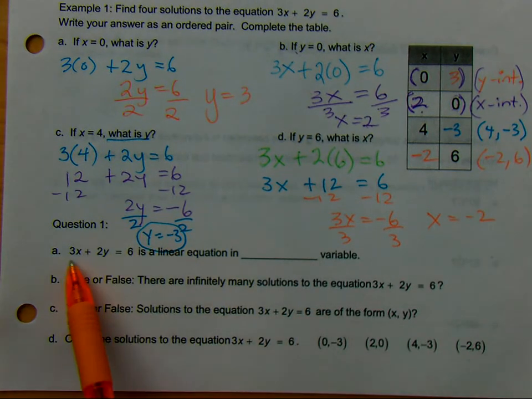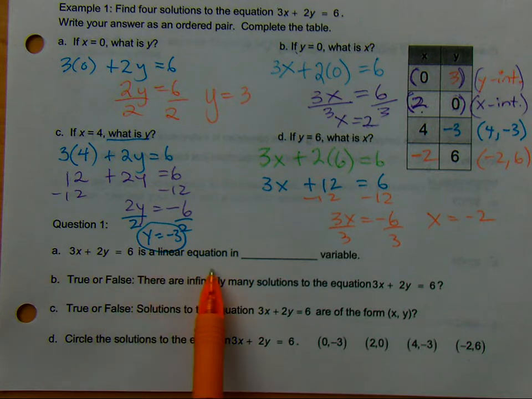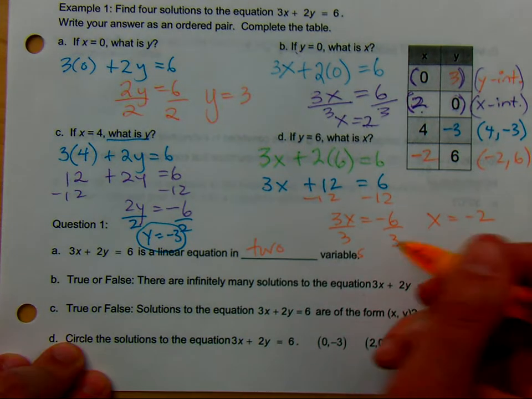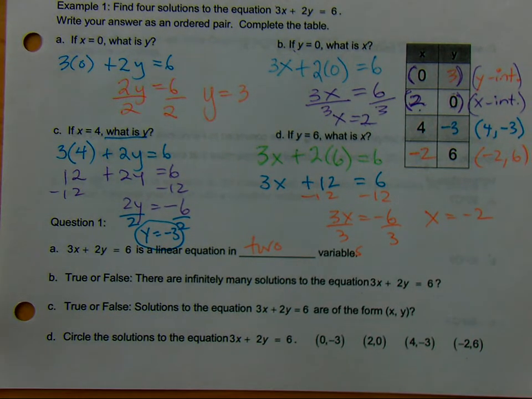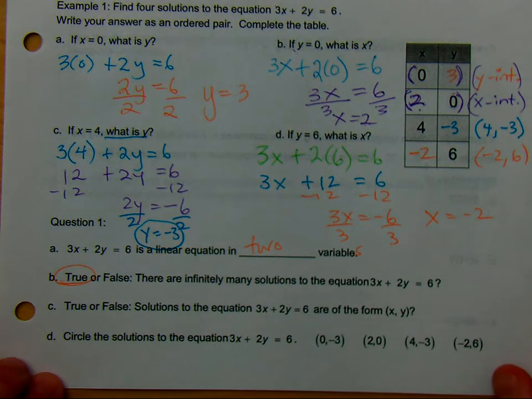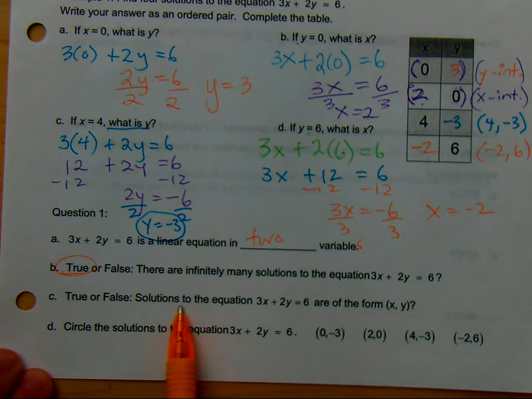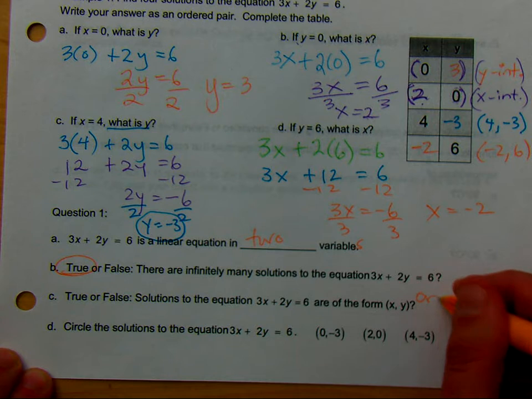So let's go ahead and go through some of these questions. 3x plus 2y equals 6 is a linear equation in how many variables? 2 variables. We need an S on the end. True or false? There are infinitely many solutions to the equation 3x plus 2y equals 6. What do you think? Also true. True or false? Solutions to the equation are in the form x, y, and that's basically what we call an ordered pair.